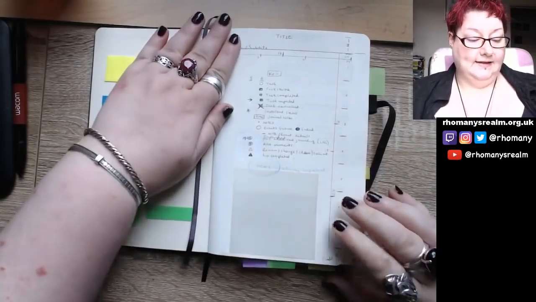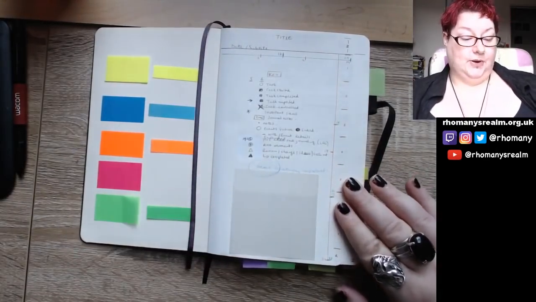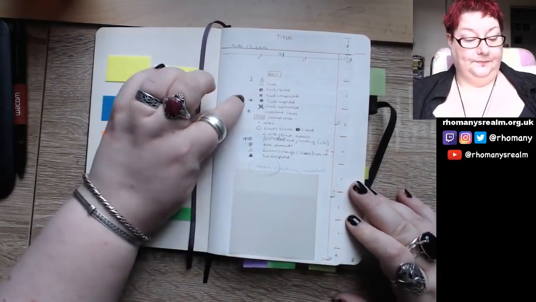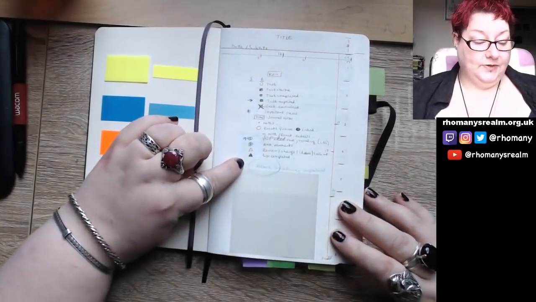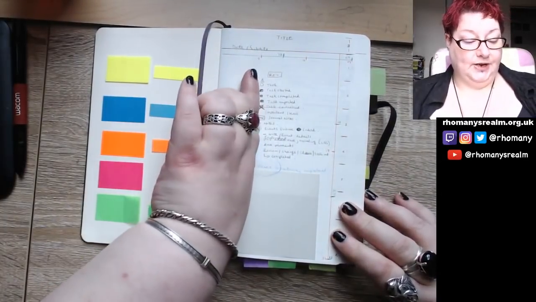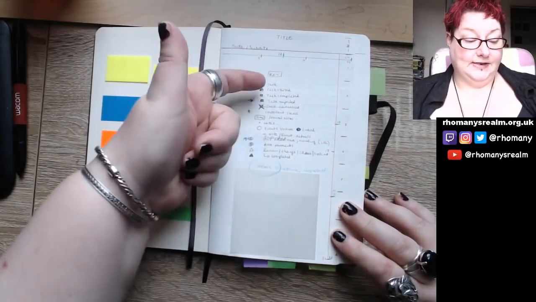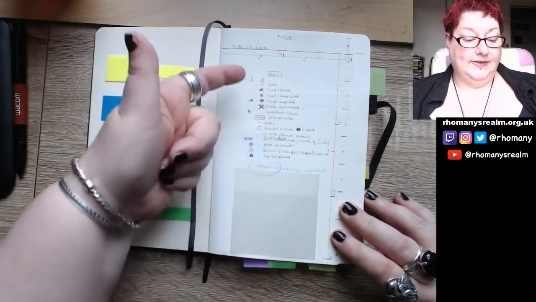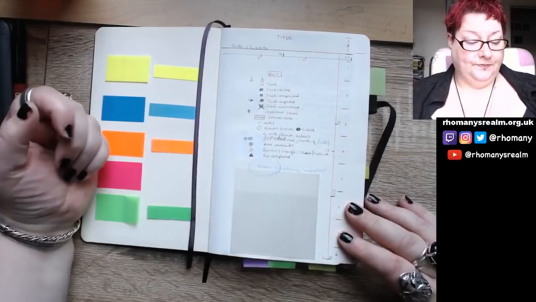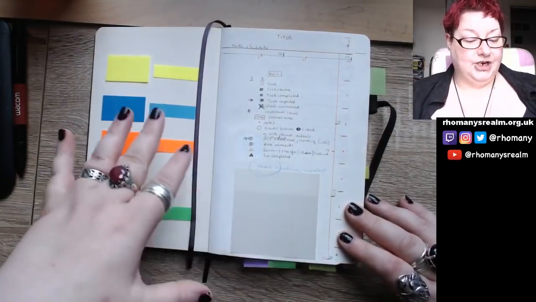Now, I'm not saying anybody should use my key. I'm just showing you how my key is slightly different. So what I've done with my key is I've split it into bullet points and signifiers. So the bullet points are in one column and the signifiers are the ones on the left. The signifiers haven't really changed very much.